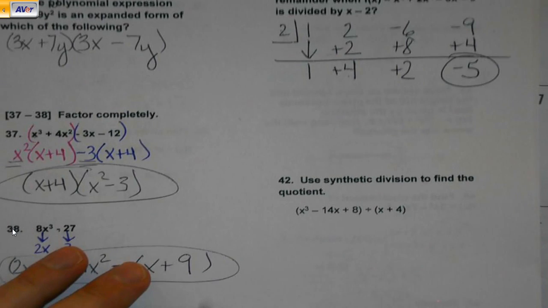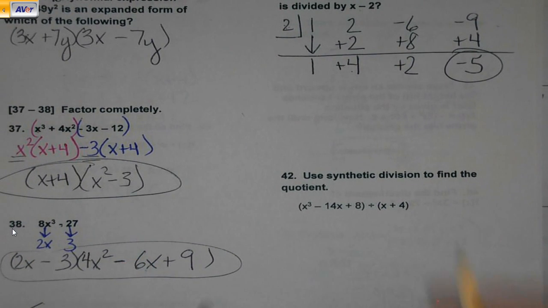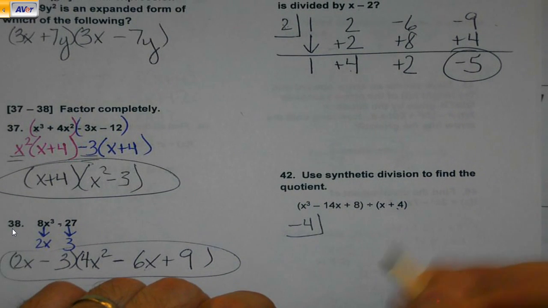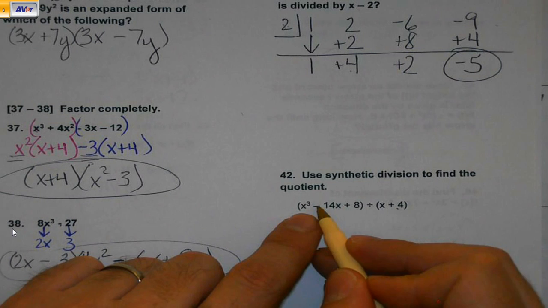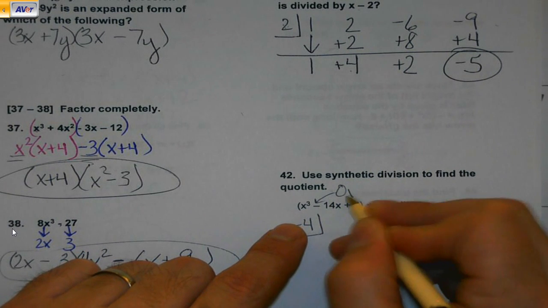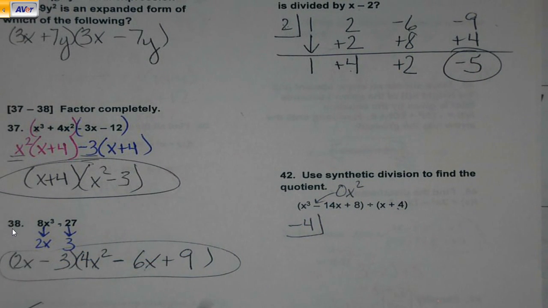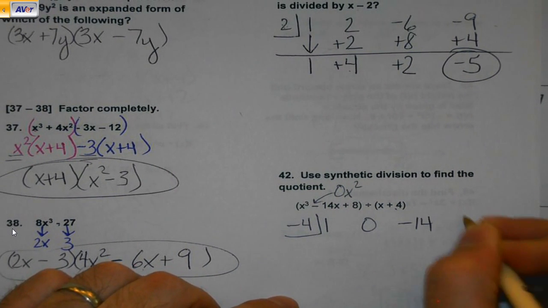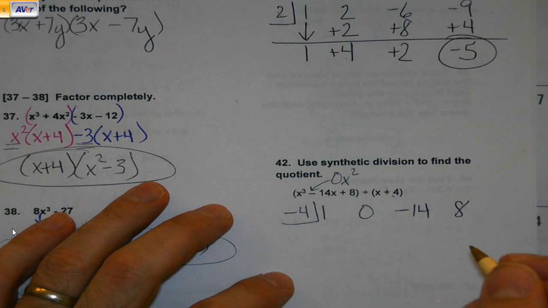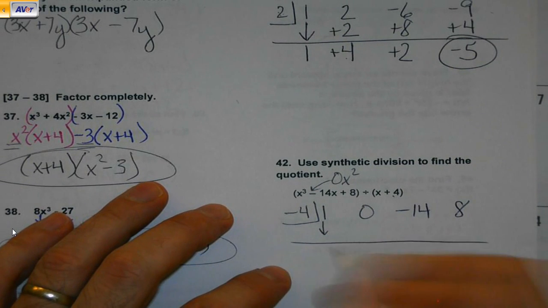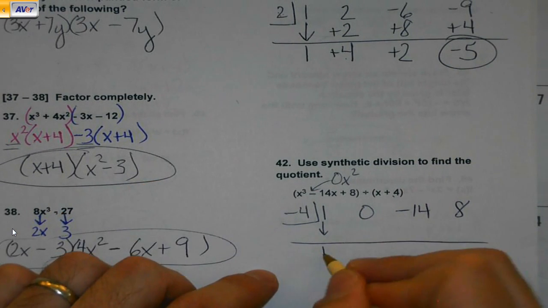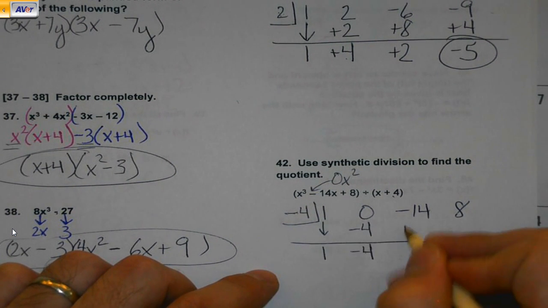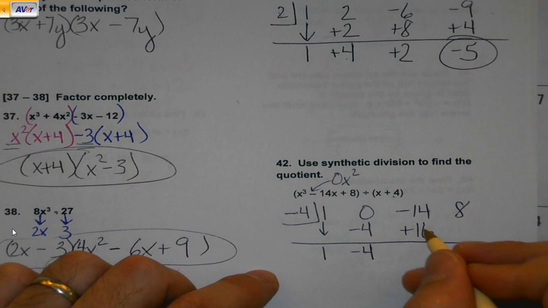And last one on this page, synthetic division. Same idea. Switch your sign. But be careful. 3, 2, oh, missing a term. Make sure that term gets situated. 1, 0, negative 14, 8. Otherwise, everything's the same. I just had to make sure in that one spot I made sure I was good.